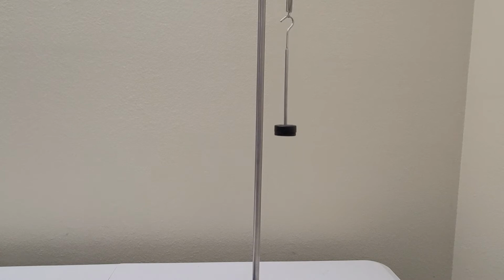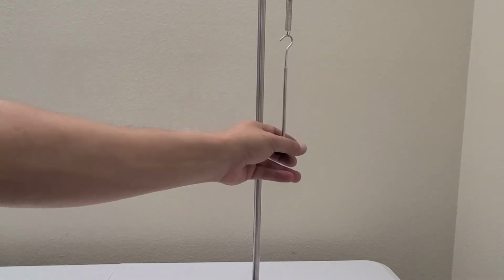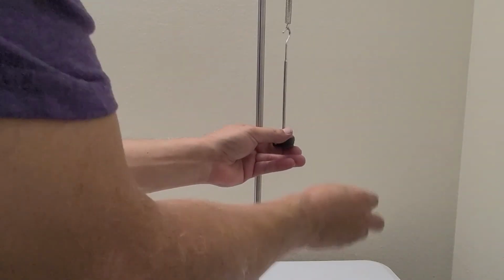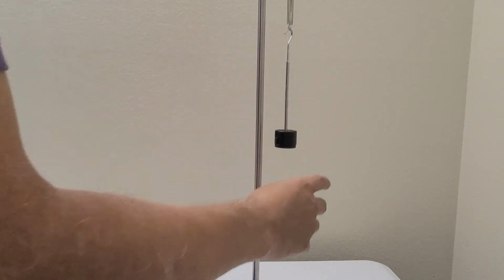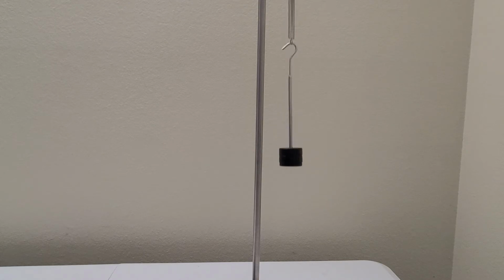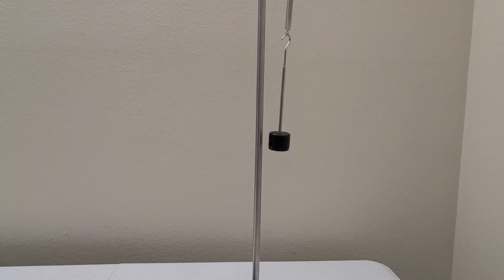Let's go for 150 grams. Okay, now we have 150 grams coming. Perfect. Now let's make it oscillate. And the same thing, please count 10 oscillations and track the time for those 10 oscillations. Okay, remember, always start from 0.